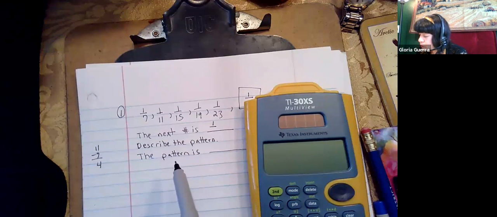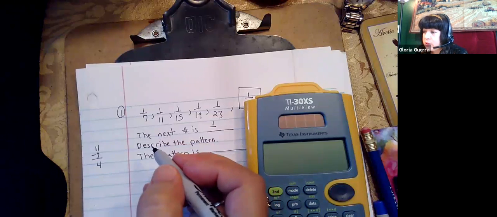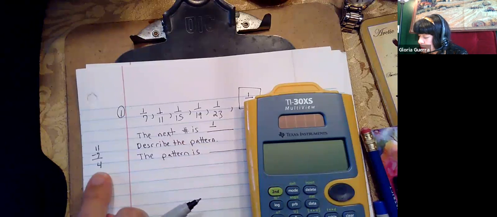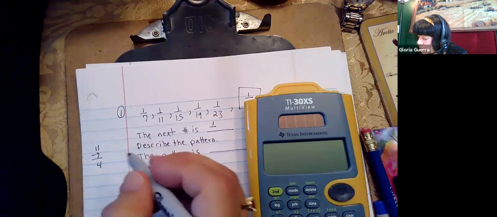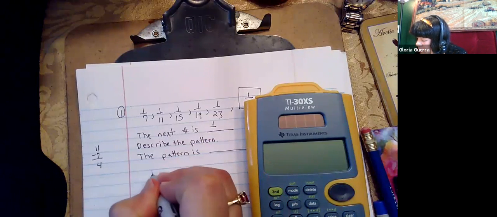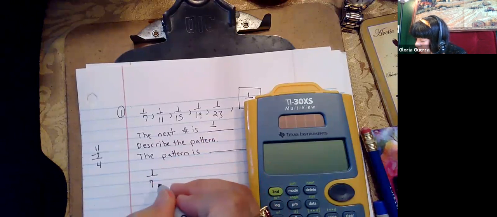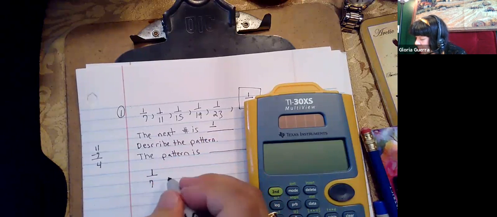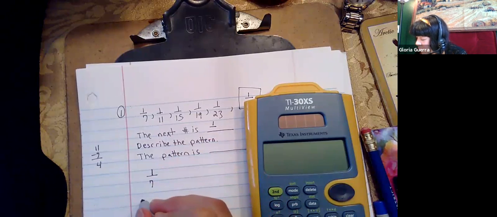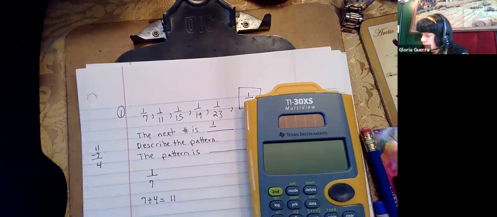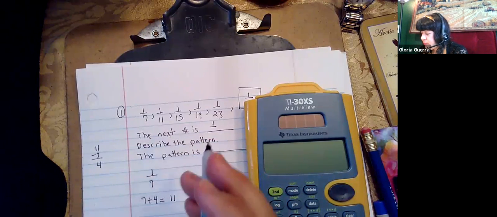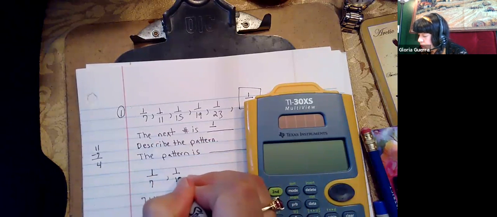And so if I try to add that amount, let's see. So I have 1/7, and let's say I were to add 4 to 7. 7 plus 4 is 11. So you see how that actually does match the second fraction?